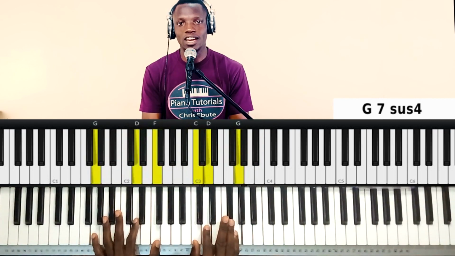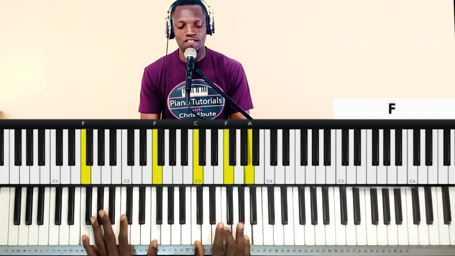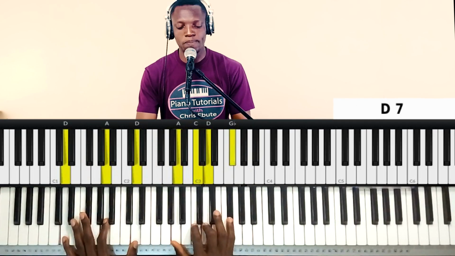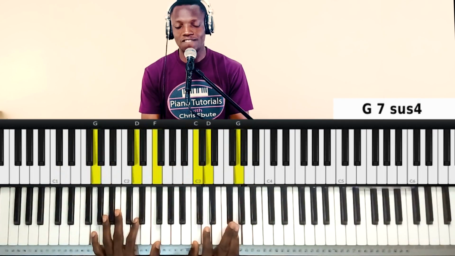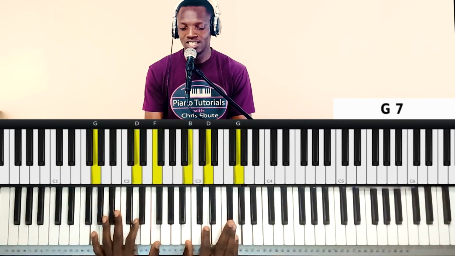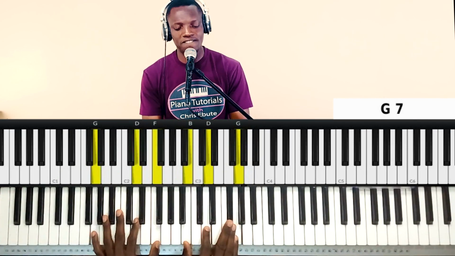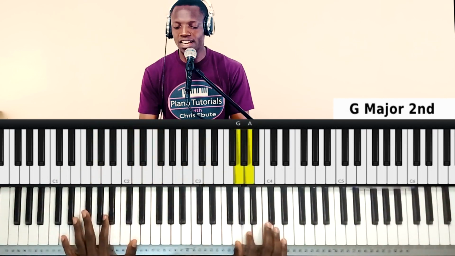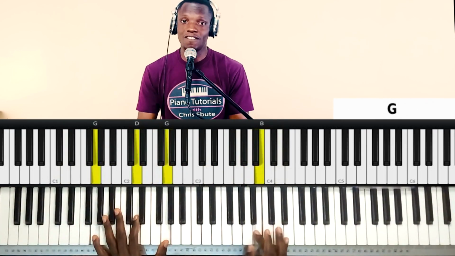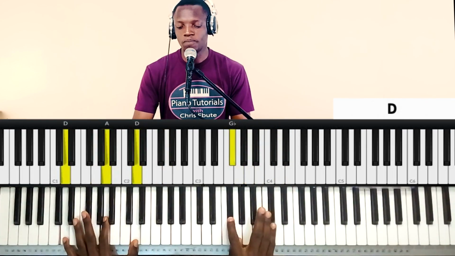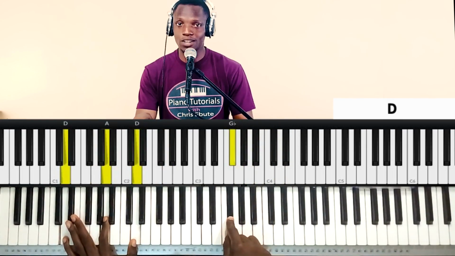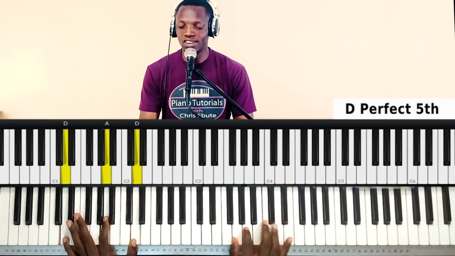Okay, so after the 4, then play secondary dominant passing to the 5. Then 5 sus 4, then resolve. Oh no, I'll play just a 5 and then a lick here. Still on the 5 chord, so just play. So basically, I'm playing the secondary dominant passing, but I'm playing it with a lick at the right hand.